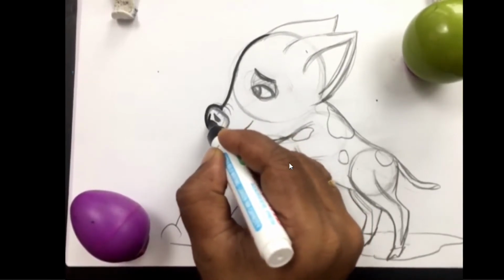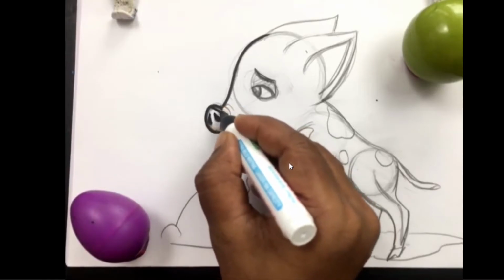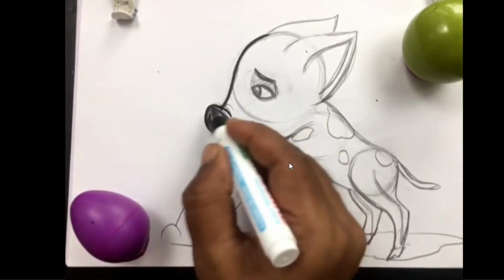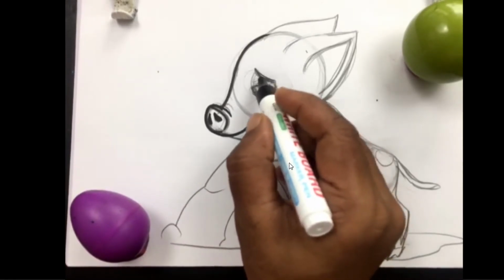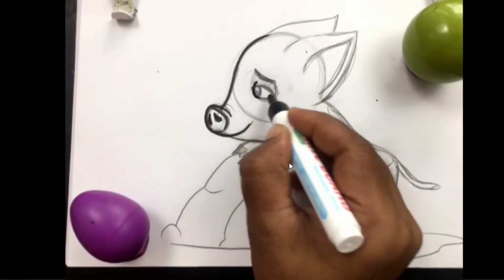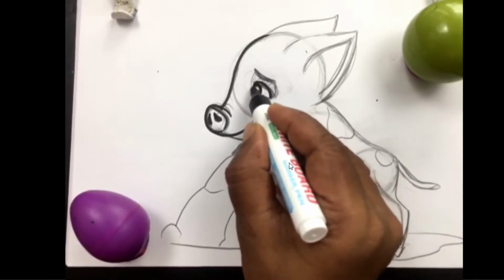So when I am making this outlining, at times you guys understand very clearly what is happening. It looks very pretty. It's very piggy, so innocent.